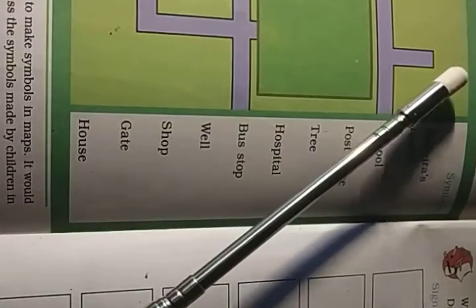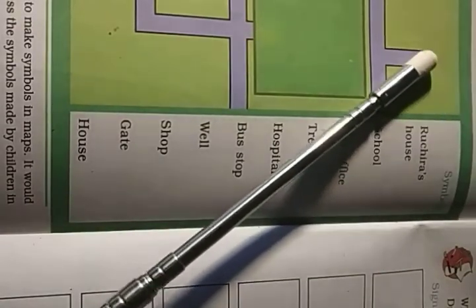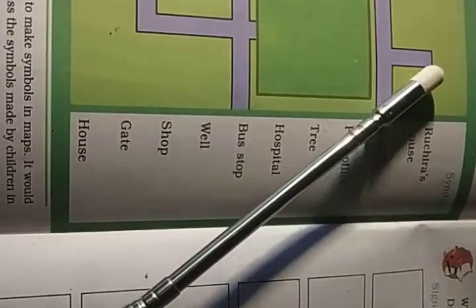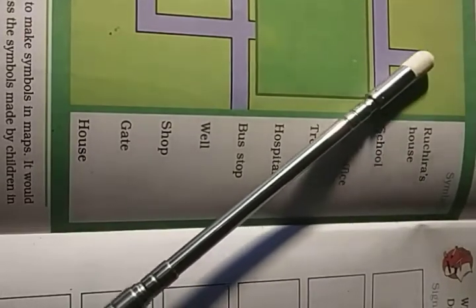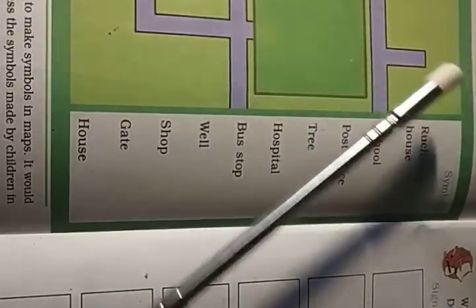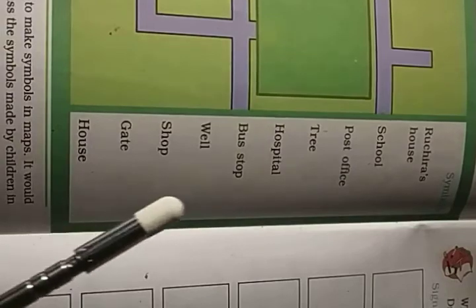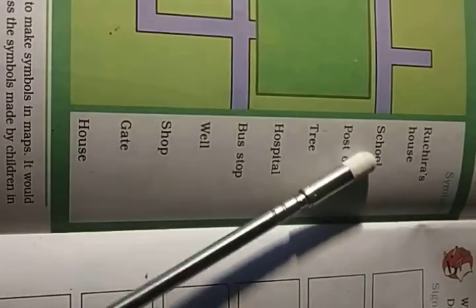So it's up to you. Do you understand what you're doing? You are showing all the things here, the school. You can draw anything you like for the school. The important thing in symbols and maps, they should be clear and they should be quick. So you don't want to draw a beautiful rangoli design. You want to make it quick, maybe an S for school. And then you will write down in the key that S is for school.